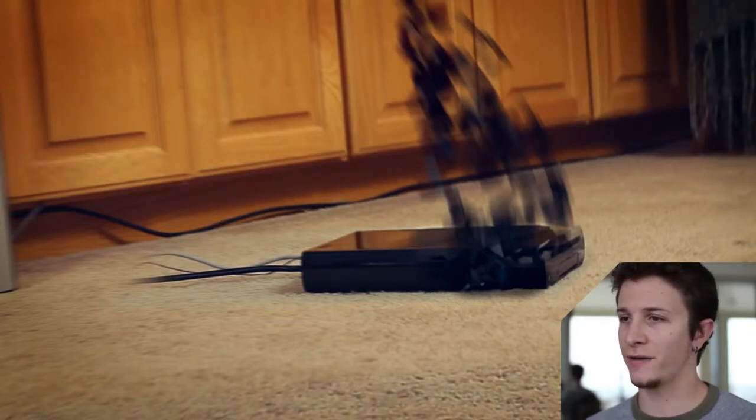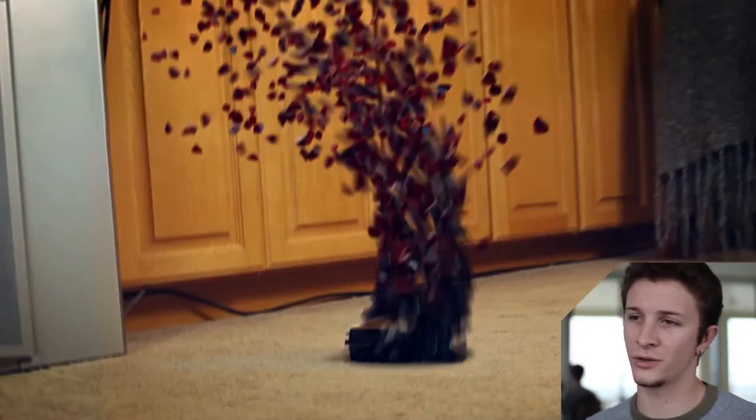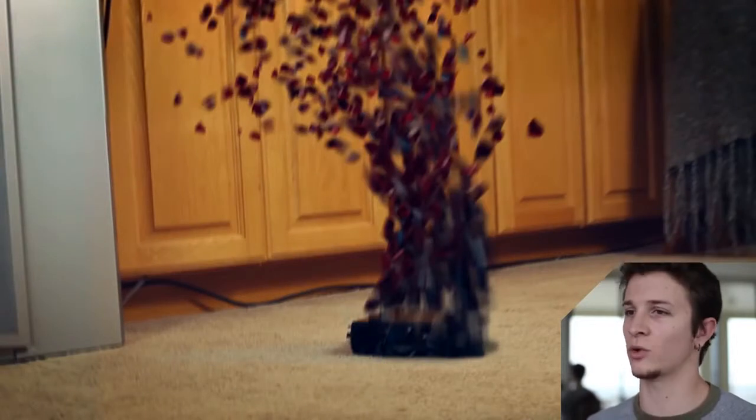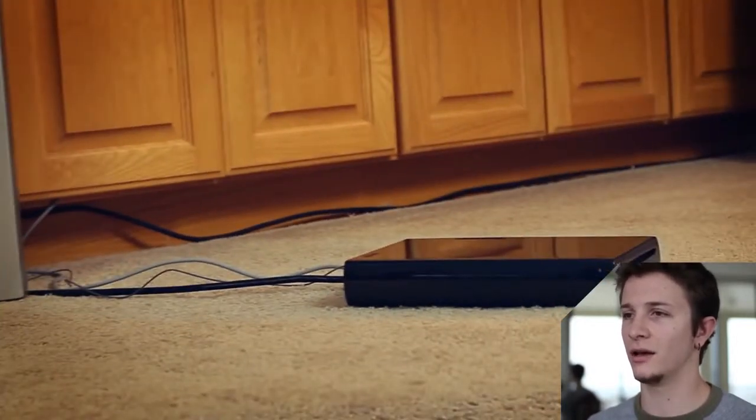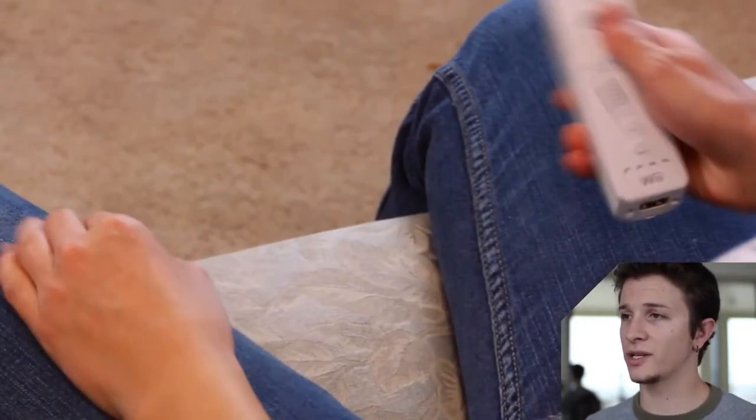And then of course you've got the cables fading back into place. I didn't really want to do anything special with that. They just unceremoniously fade in. So yeah, this effect is actually pretty simple.